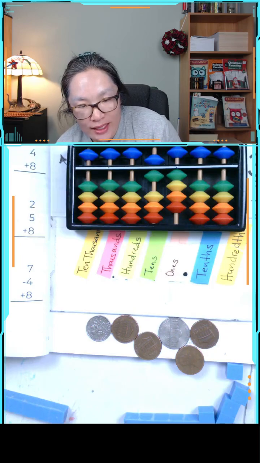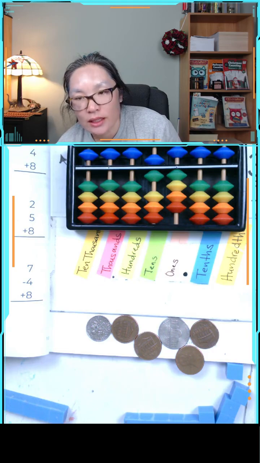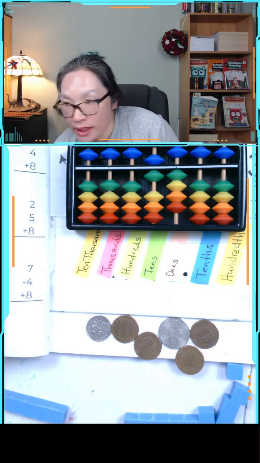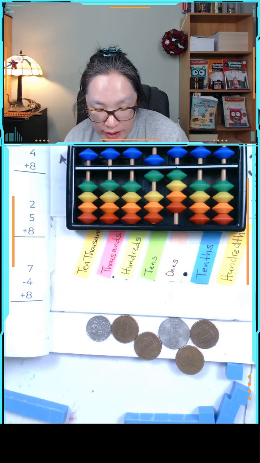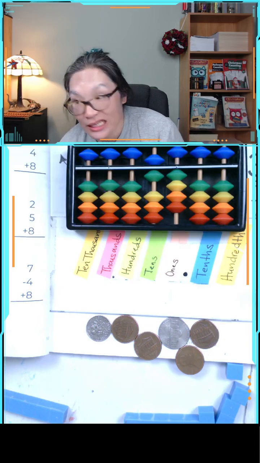Can you only do addition? You can do adding, subtracting, multiplying, and dividing. But I don't think we're going to get into any multiplying or dividing right now. We're just going to go into adding.